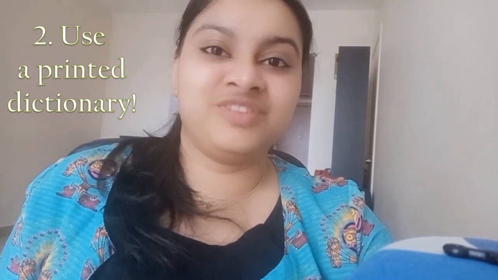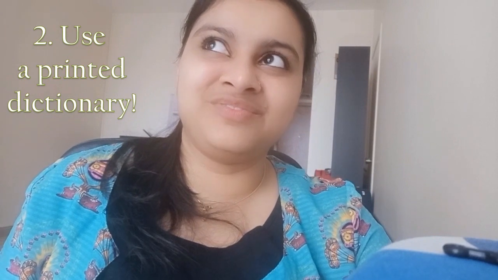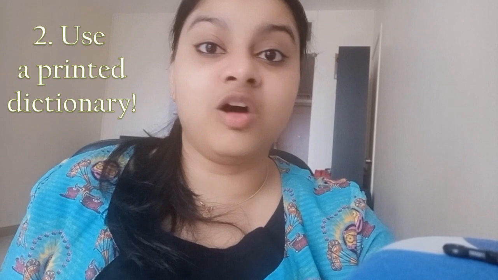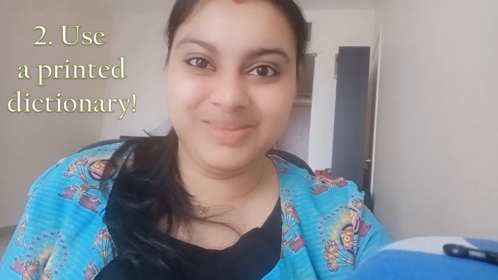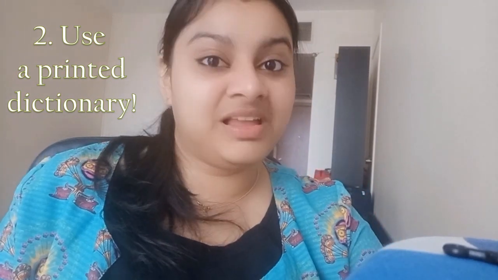Now, I had my first pocket dictionary when I was in my 7th standard and I still use it. I've been using it for all these years and I have no words to explain how helpful that one dictionary has been throughout my life. So it's always best to use a pocket dictionary than a mobile phone dictionary.